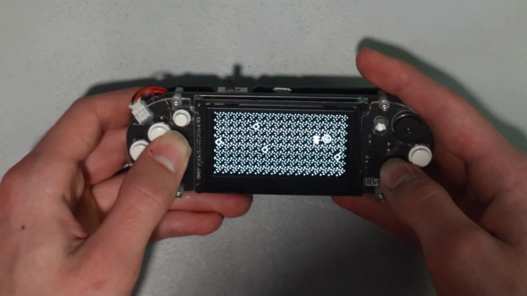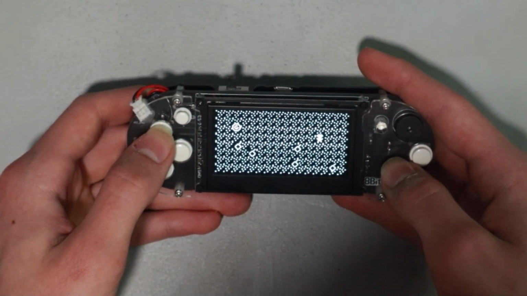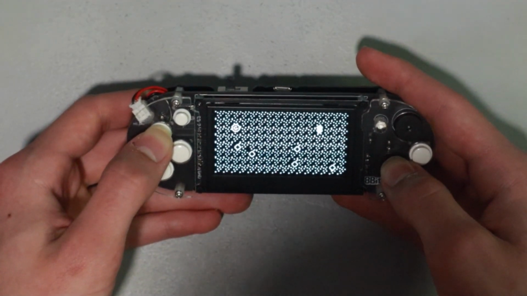And today we're going to be learning how to create this endless coin collector game where you collect the gold coin and avoid the bombs.